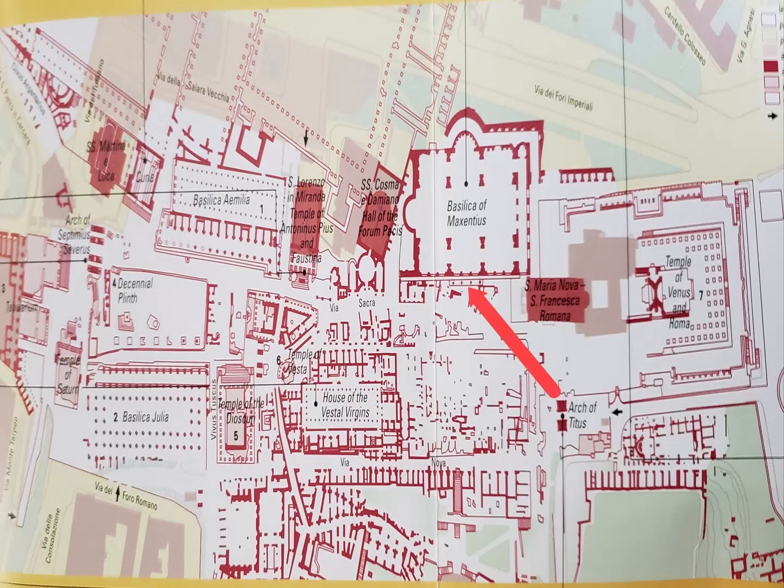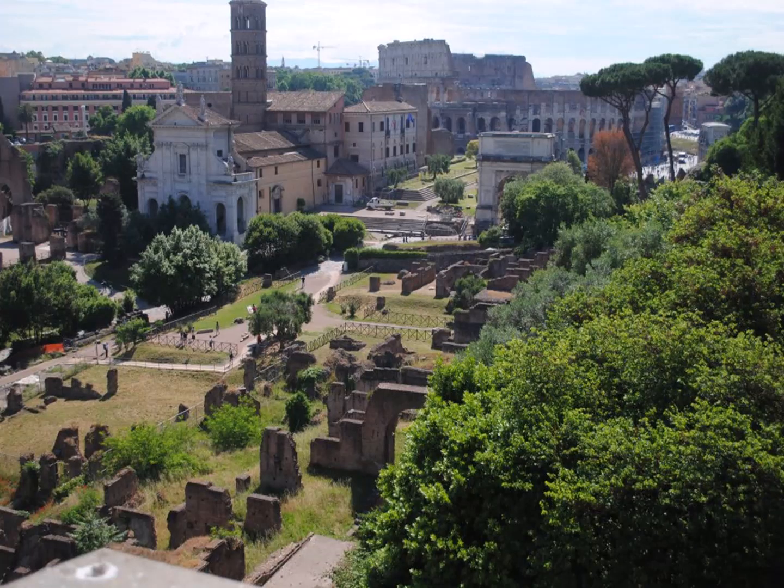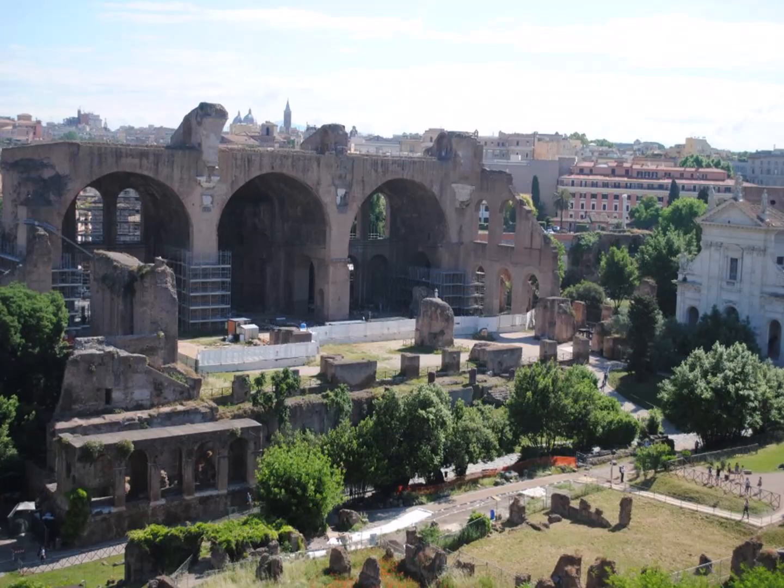So we are now headed to this building right here, the Basilica of Maxentius. And again, from above, you see the open area in here, which would have had buildings previously. And then looking across, you see this gigantic building. Now, this was a law court. When you have a basilica, it is a law court.